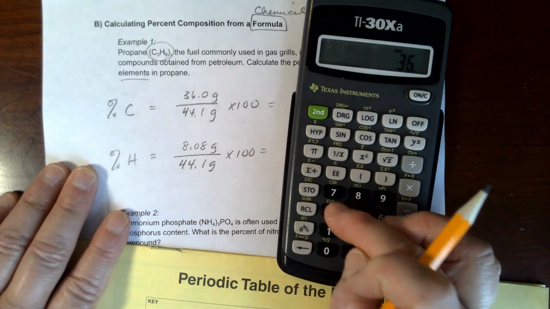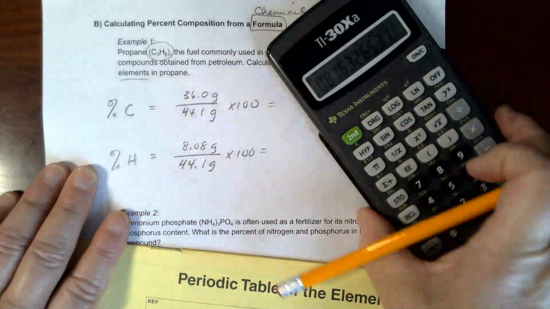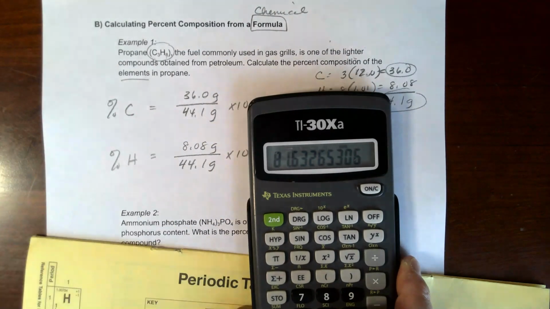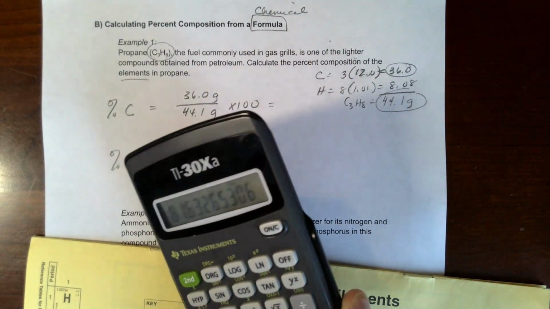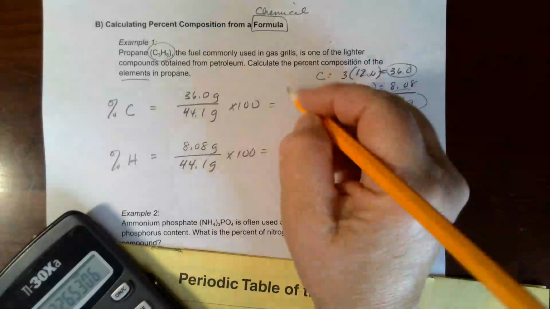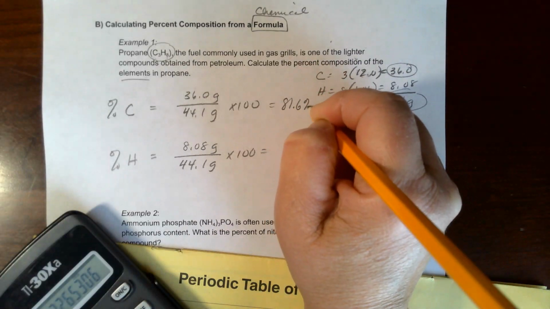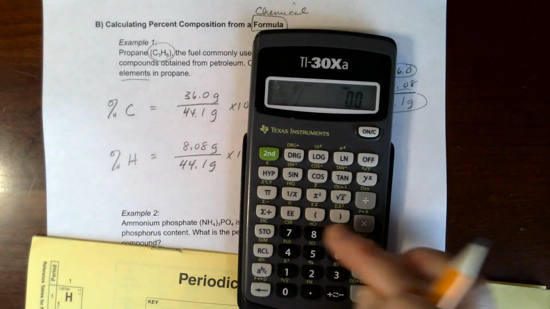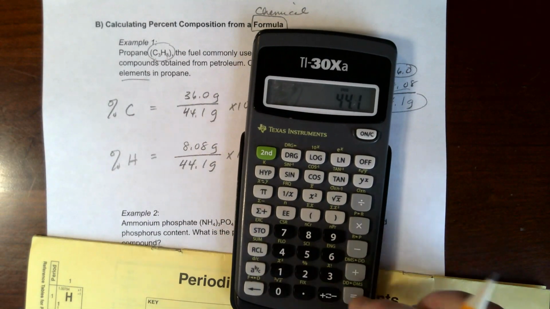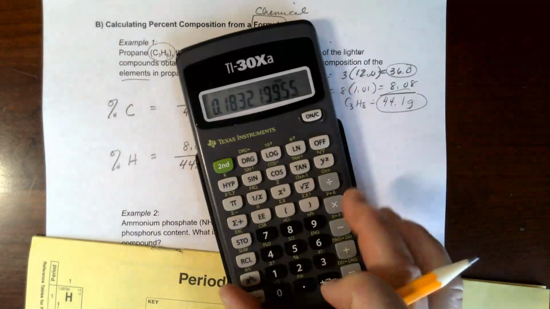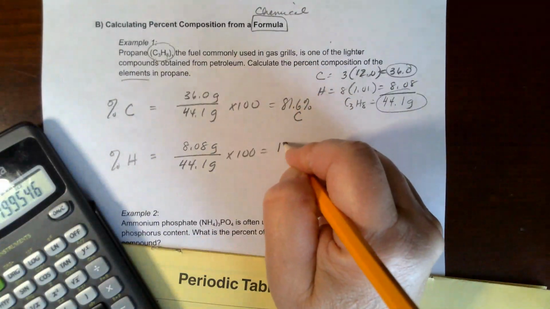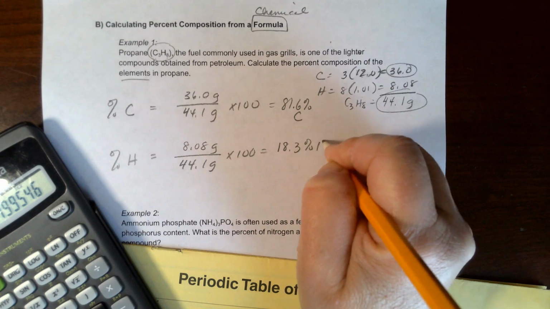36 divided by 44.1 times 100, and we are going to get 81.6% carbon. And 8.08 divided by 44.1, times 100, we should get 18.3% hydrogen.